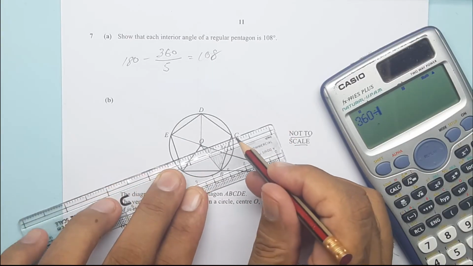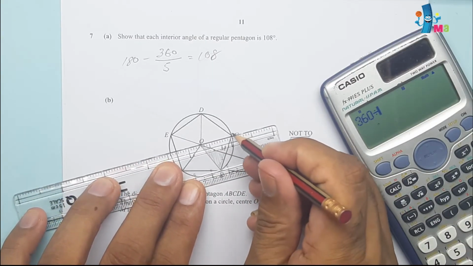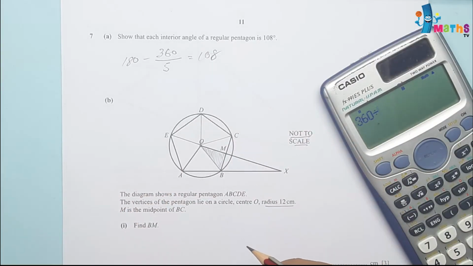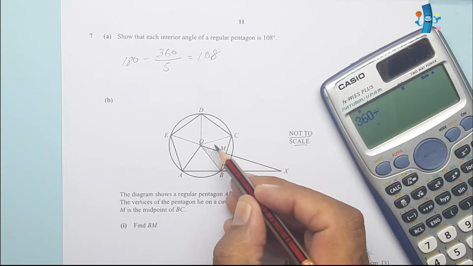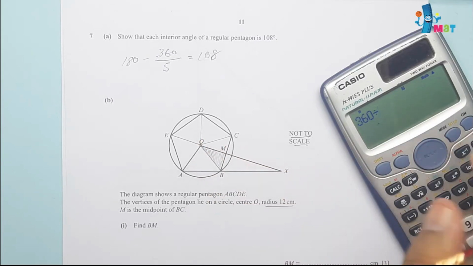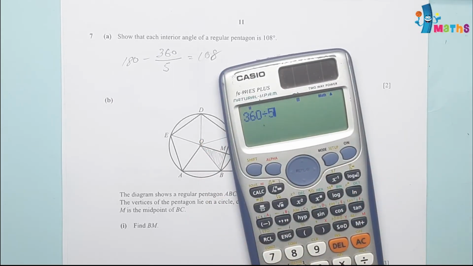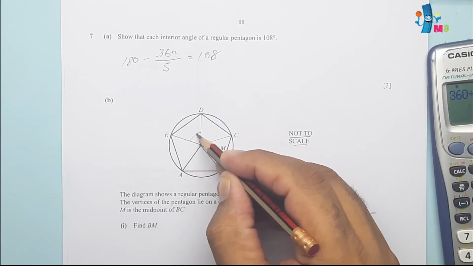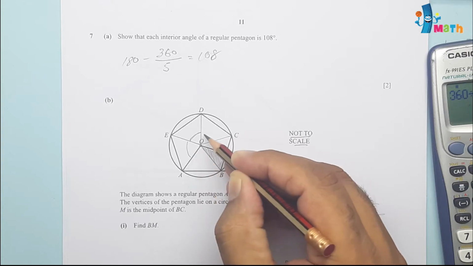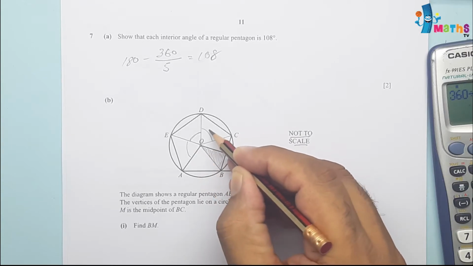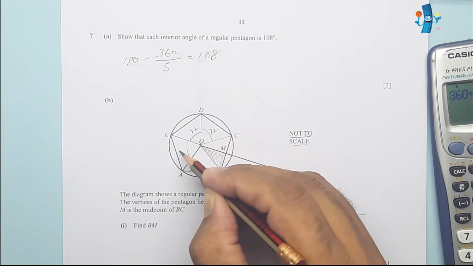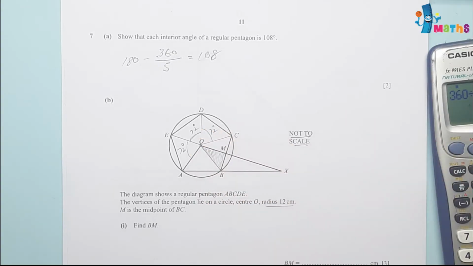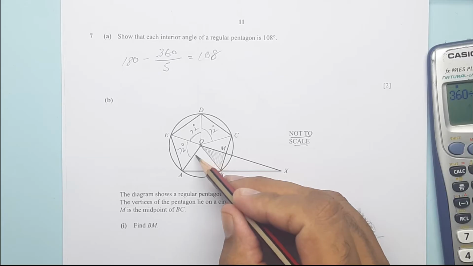We can join even C with O. So if we check 1, 2, 3, 4, 5 triangles, 360 divided by 5 will be equal to 72. So each angle is 72 degrees. So this is also 72.